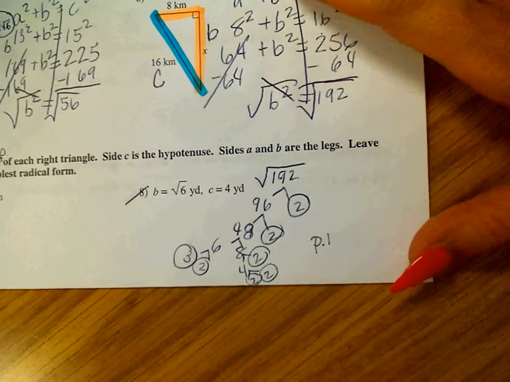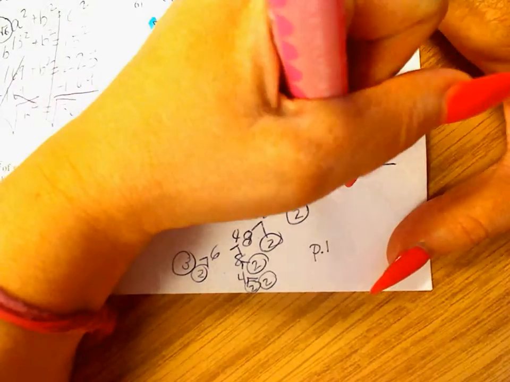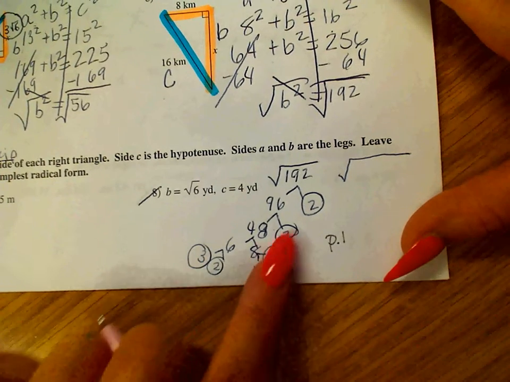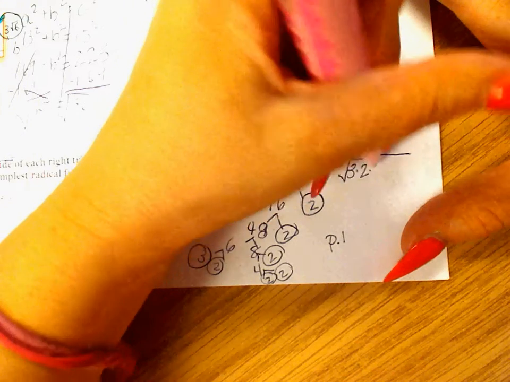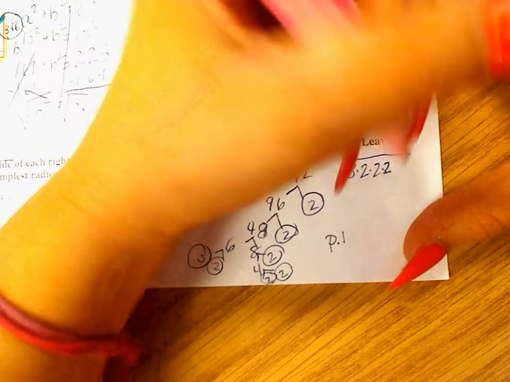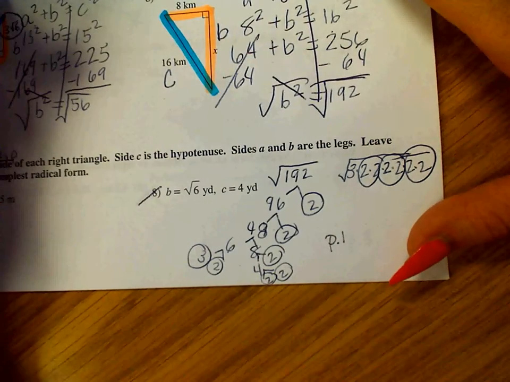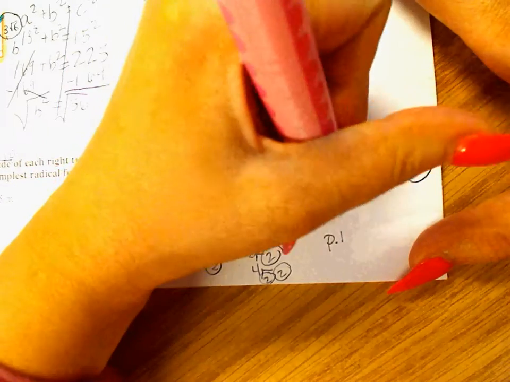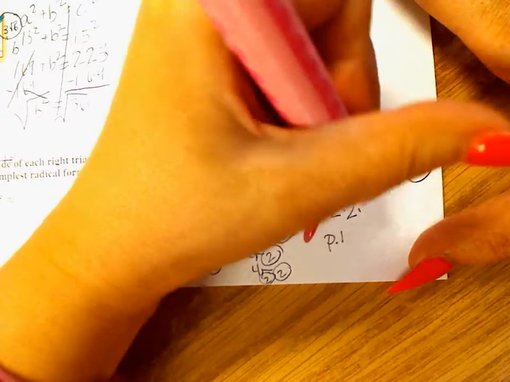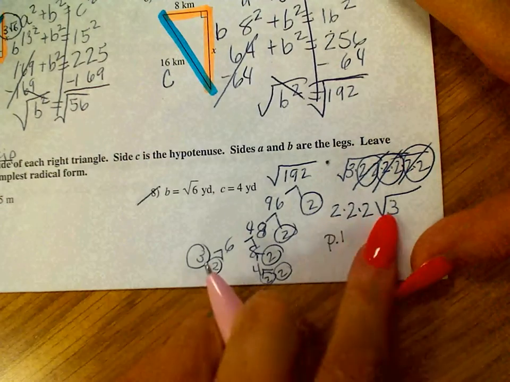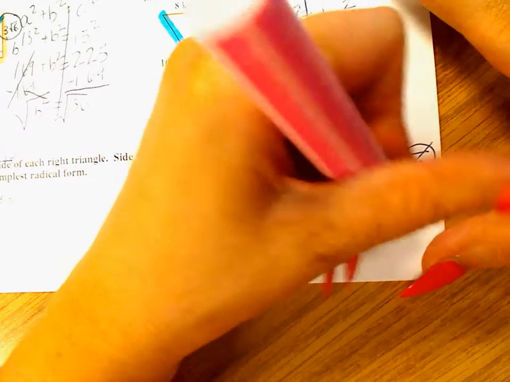Okay. So we have a 3, and then 1, 2, 3, 4, 5, 6 2s. Alright, so pair, pair, pair. So since I have 3 pairs of 2s, I'm going to have 3 2s on the outside, and then one 3 left over on the inside. So 2 times 2 times 2 is 8. So it's 8 square root 3 for this one.